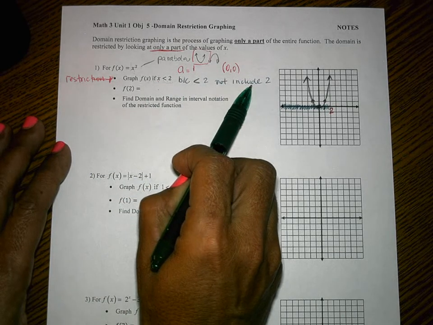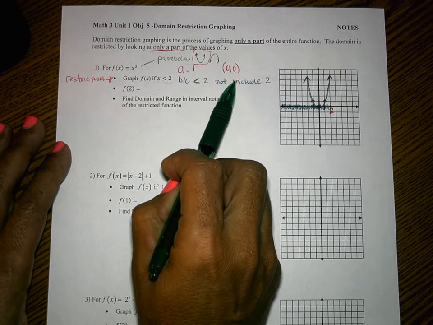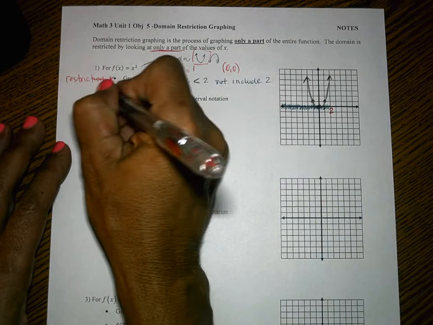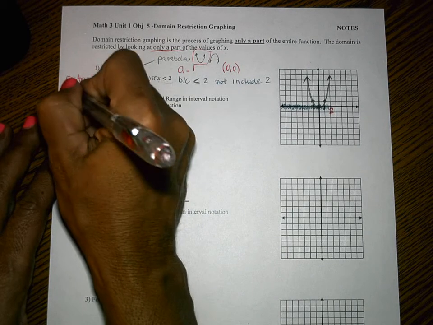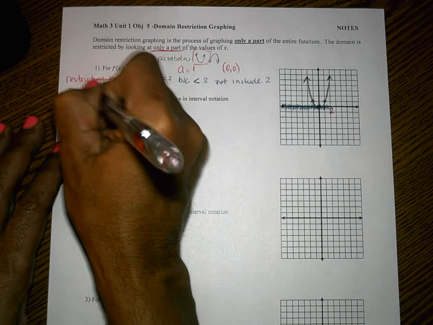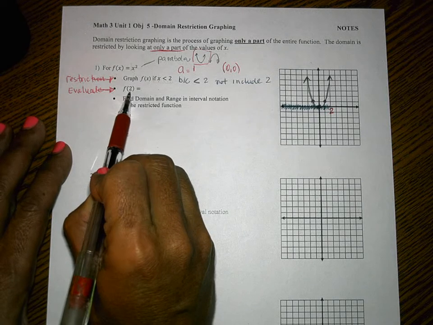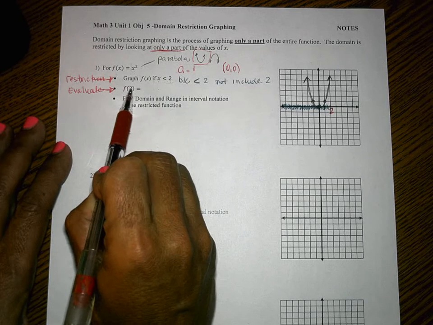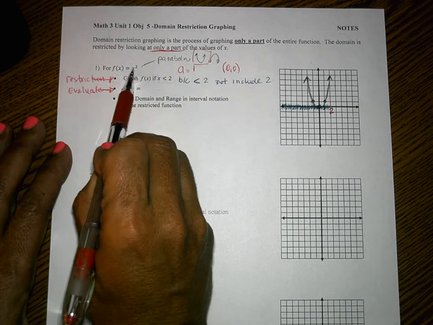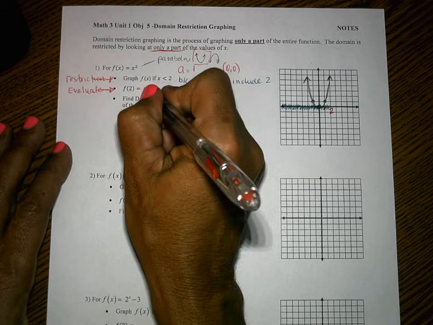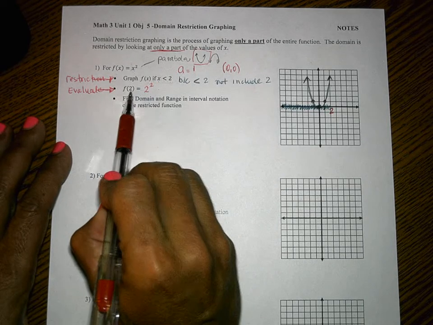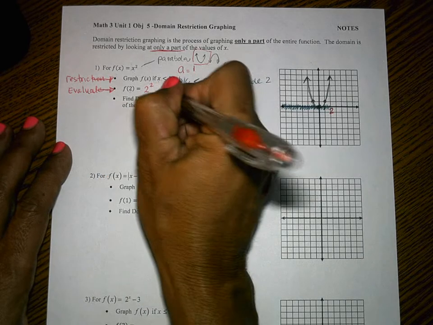Let's go ahead and take one step further. Let's evaluate, that's the next bullet point. Let's evaluate what happens when I plug in a 2 for x in my function. In the place of the x, I'm going to replace it with the number 2. So f of 2 equals 2 squared, which equals 4.